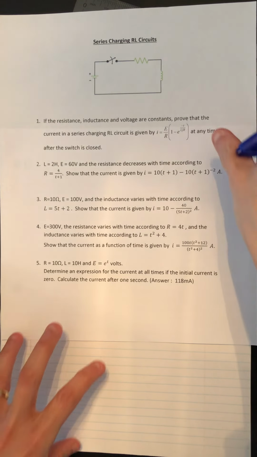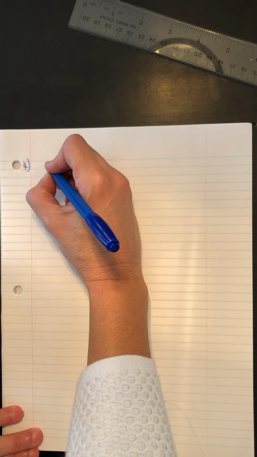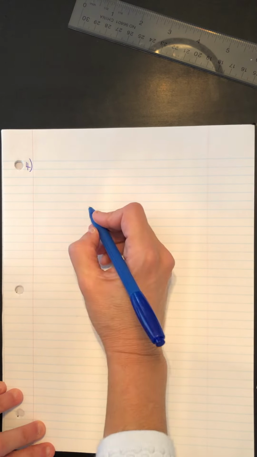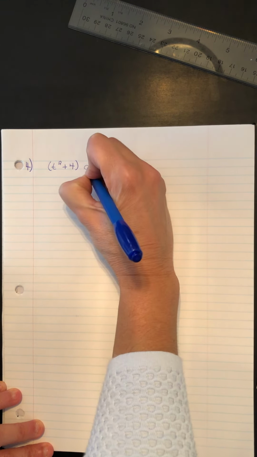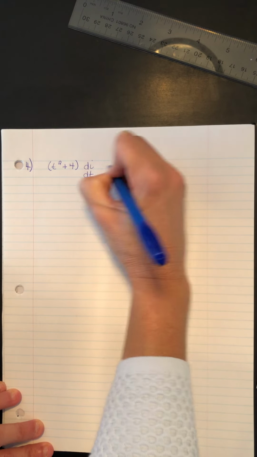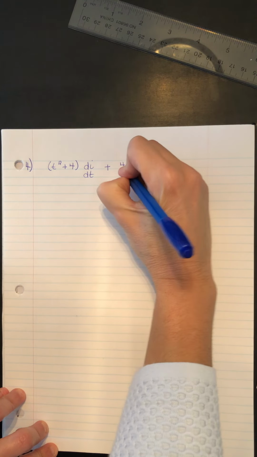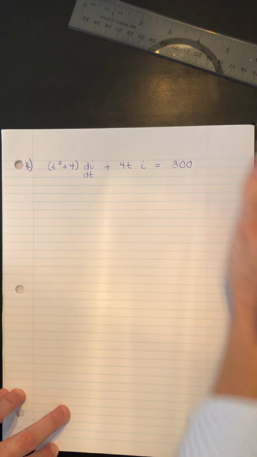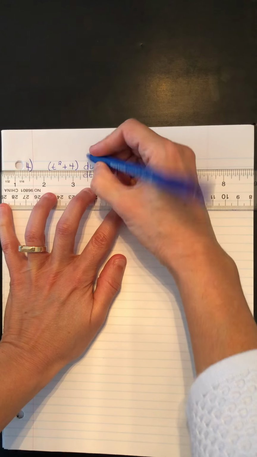We start with VL plus VR is equal to E. So then it's L times di by dt, and this term should be R times I, and over here is E. Okay, so that's looking pretty good.